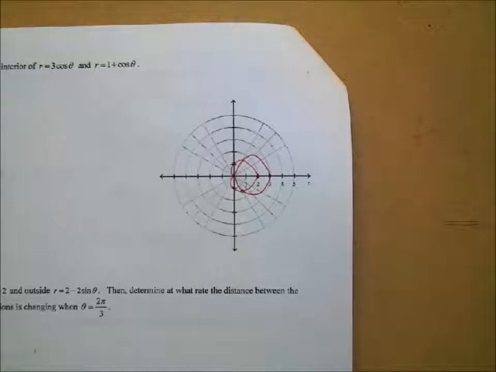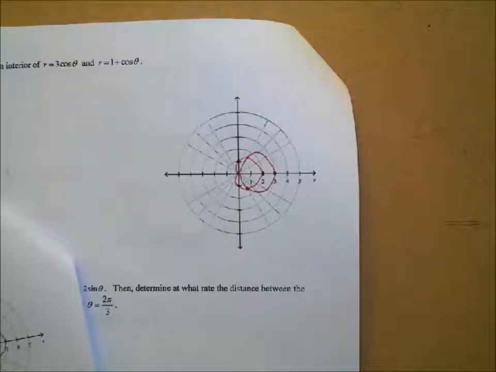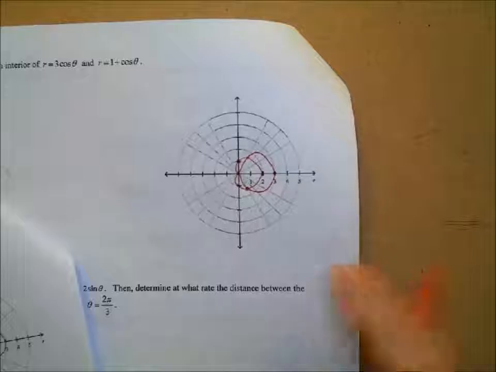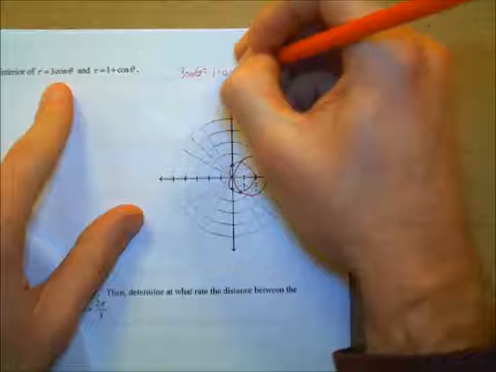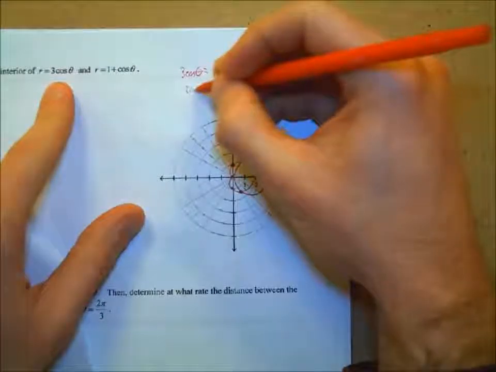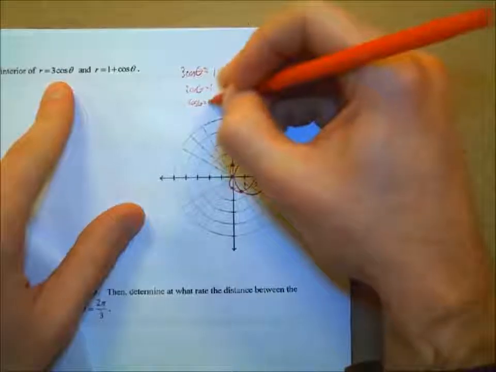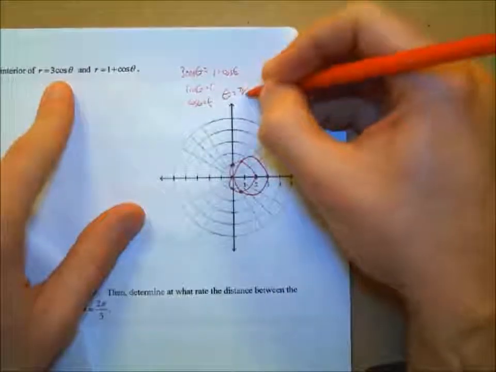Okay, so this one is also asking for common interior. Are there slivers in this one? Yes, there are. All right, so again, we want to figure out where these curves intersect. So we'll set 3 cosine theta equal to 1 plus cosine theta. So we get 2 cosine theta equals 1, cosine theta equals 1/2. So these intersect at pi over 3 and 5 pi over 3 again.